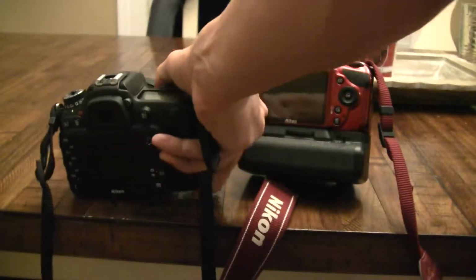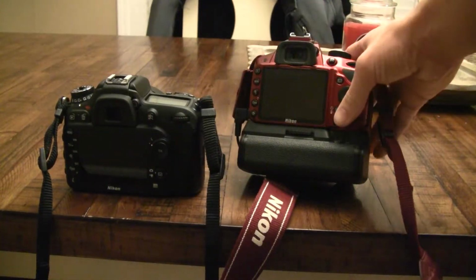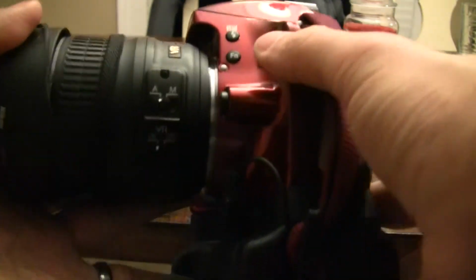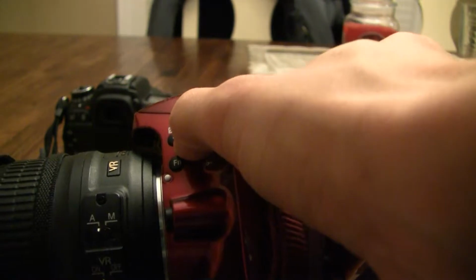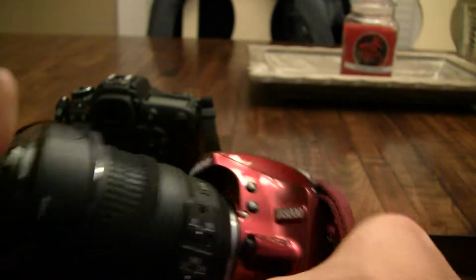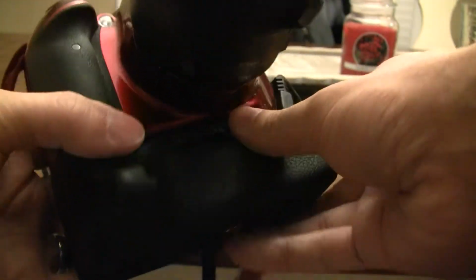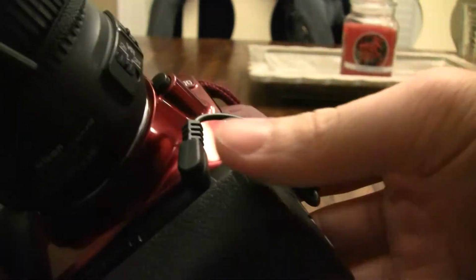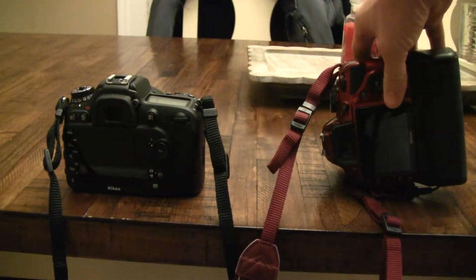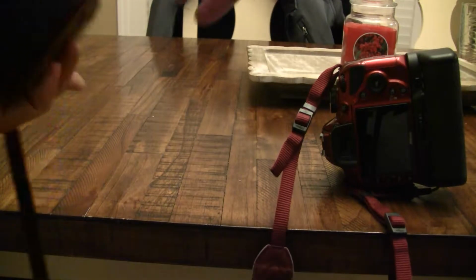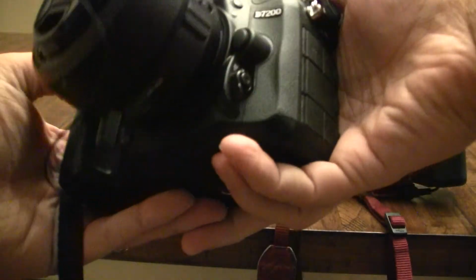What you'll also notice on the D3200 is the only buttons on the front are your flash/exposure button here and your function button. Otherwise, there are no notable buttons other than the lens release here. I just have a grip placed on here. I actually like it, really good. However, the D7200 has a bunch of buttons.